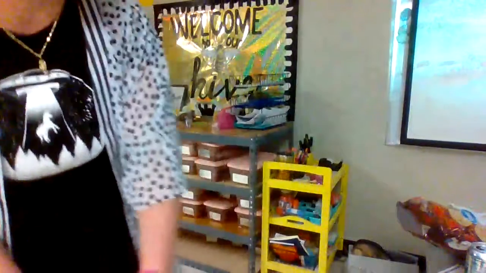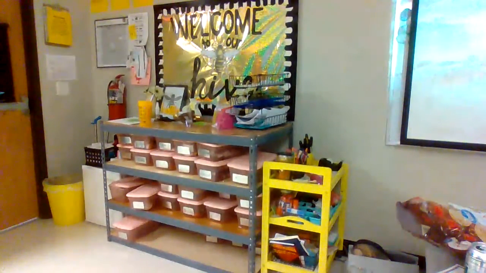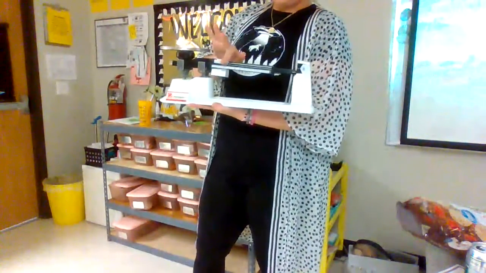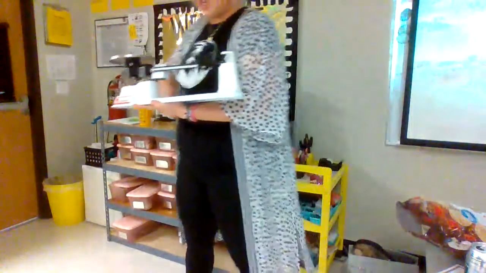What about mass? When we're using a triple beam balance, how does it work? Let me grab one and we'll just chat about it. Okay, so how do we measure mass with a triple beam balance? Okay, we move our little notches, but in what order? The biggest to smallest. Smallest to biggest. Okay, so this right here would be your smallest one that you are going to use.